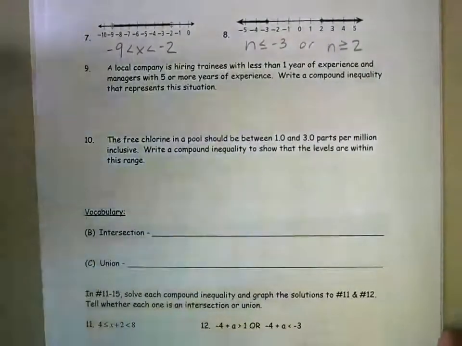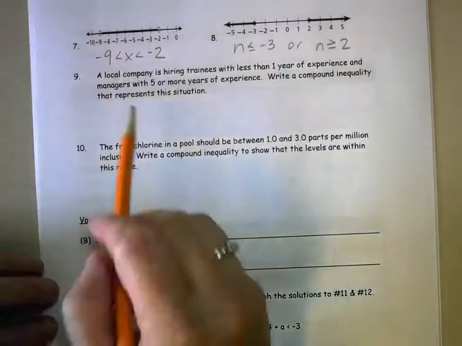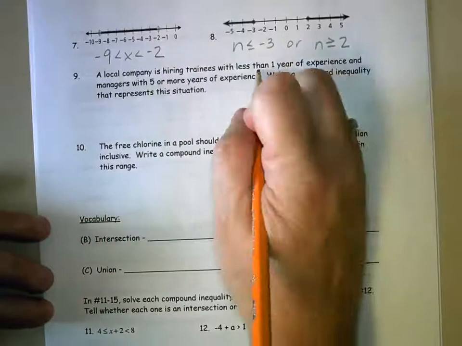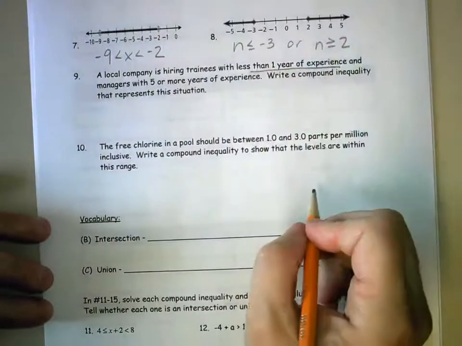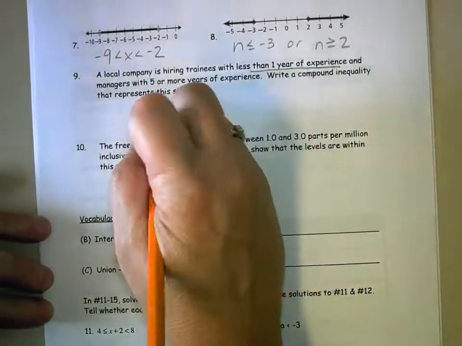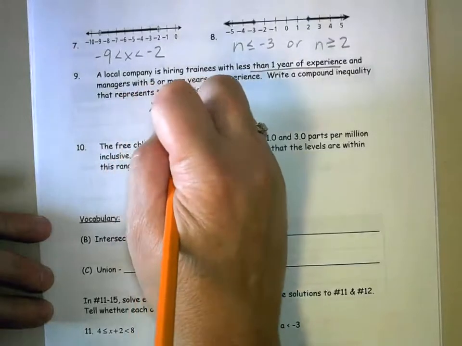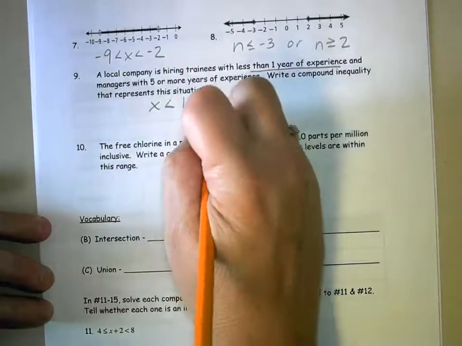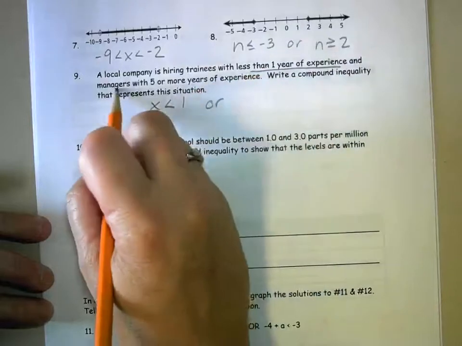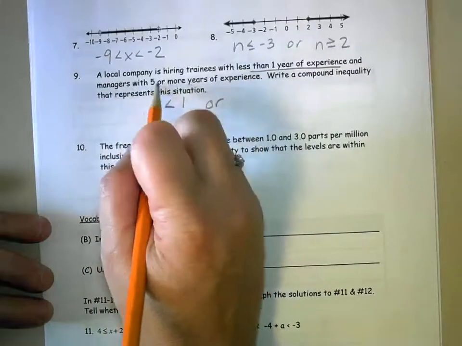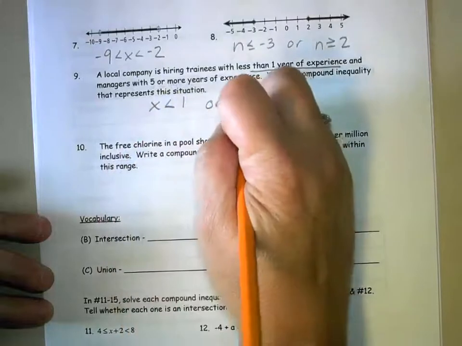Number 9, we're asked to write an inequality for this one. A local company is hiring trainees with less than 1 year of experience. So their experience is going to be less than 1. And the manager's situation, they have 5 or more years of experience.